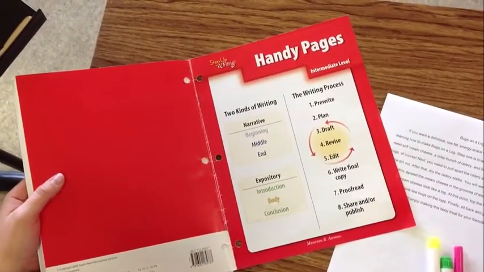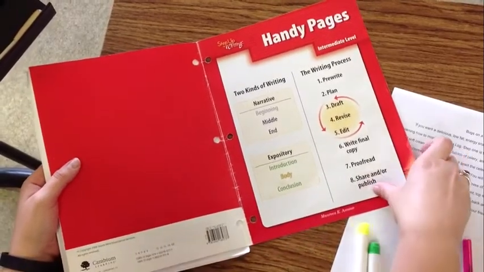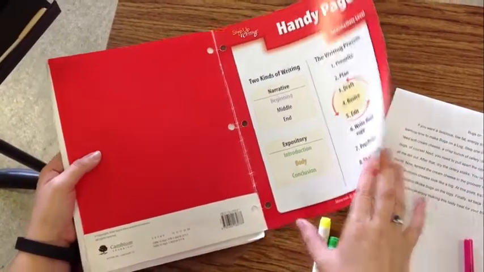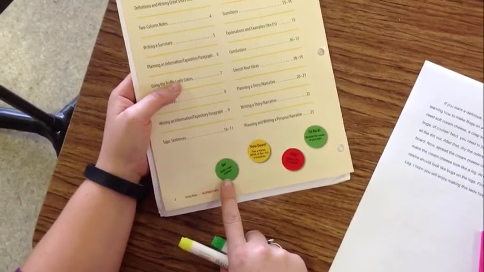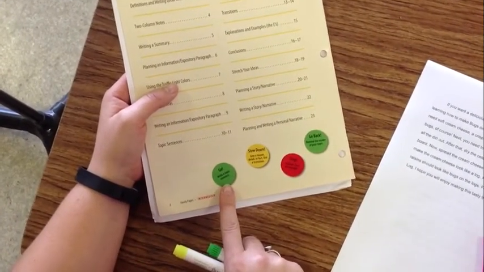Intermediate is for 3, 4, and 5. There's also green for primary. That's good for 1, 2, and 3 as well. To begin, go write a topic sentence. We use the green color for that.